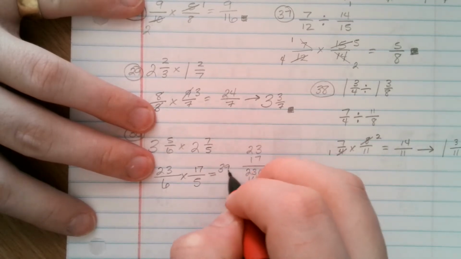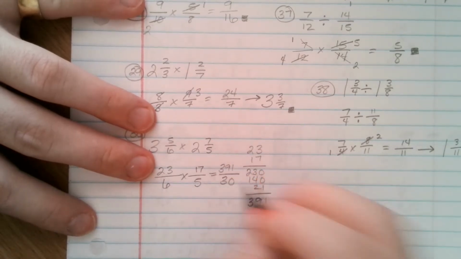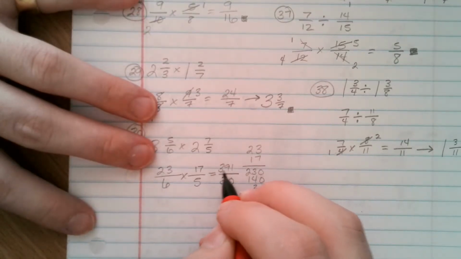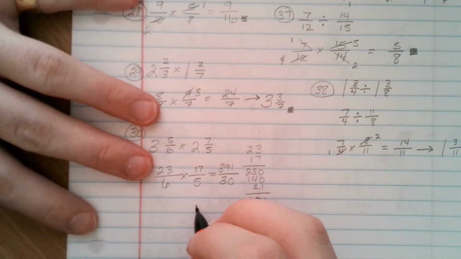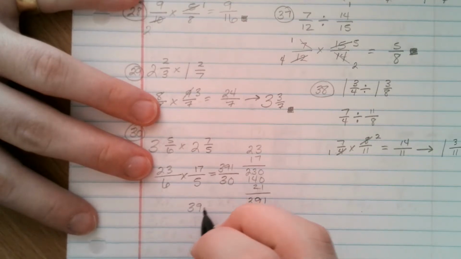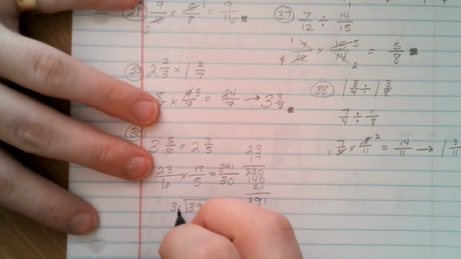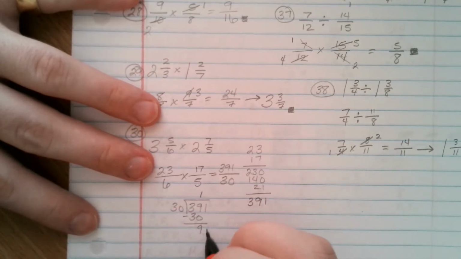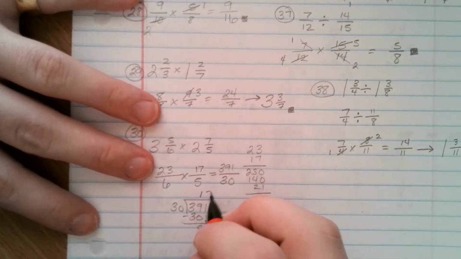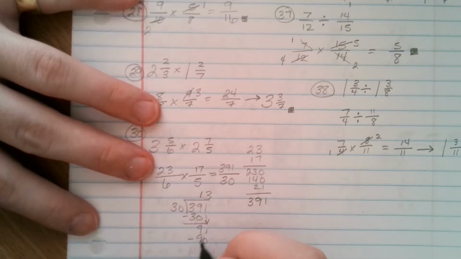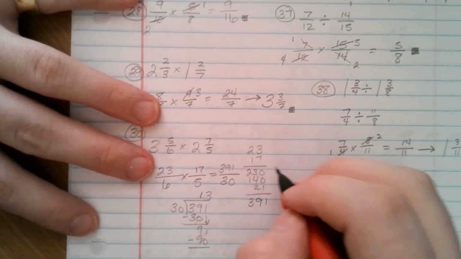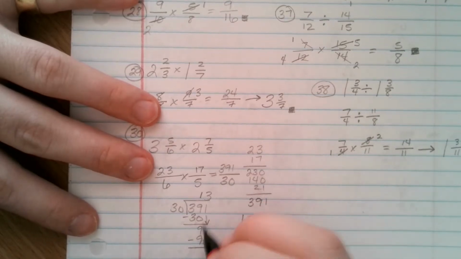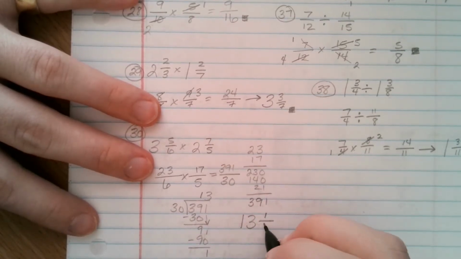That's 391 divided by 30. This is an improper fraction. 30 can fit into 391. How many times? 13 times, with 1 piece remaining.